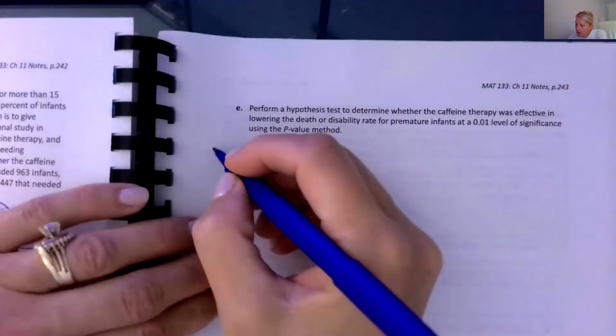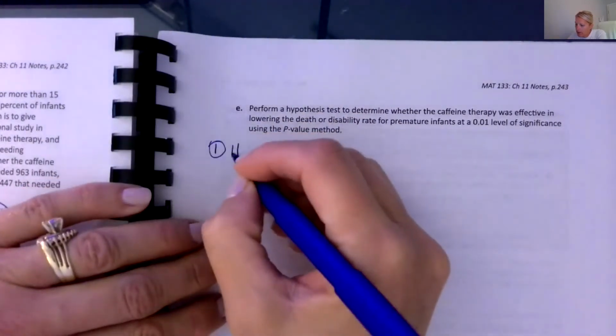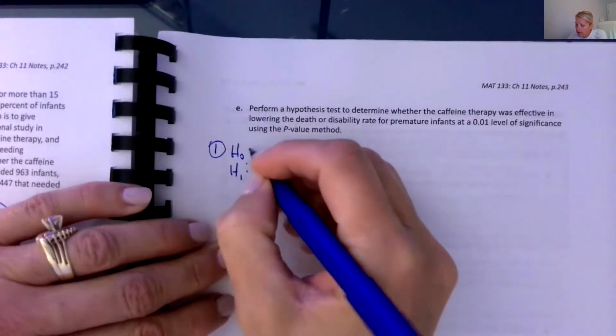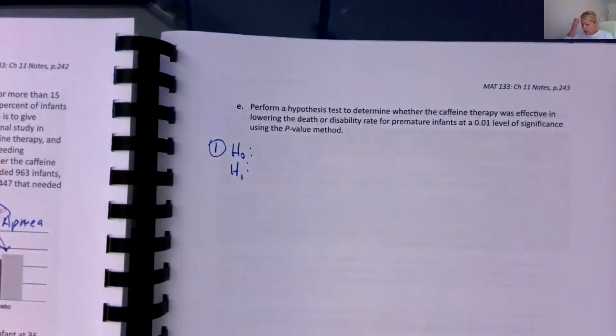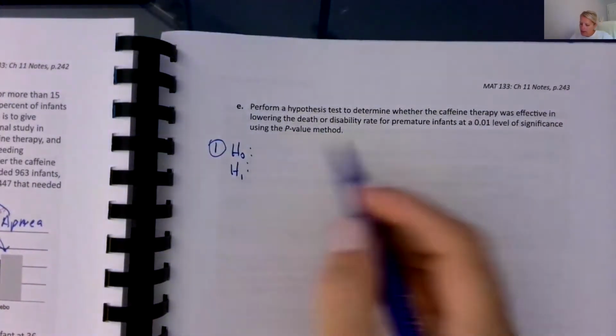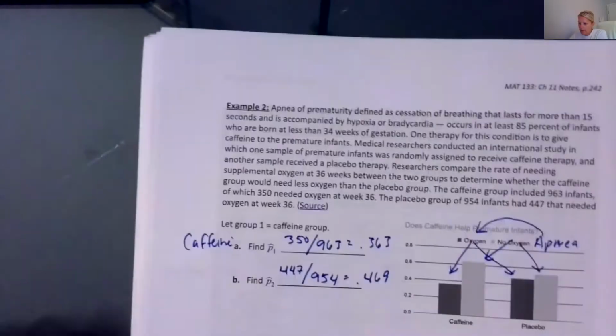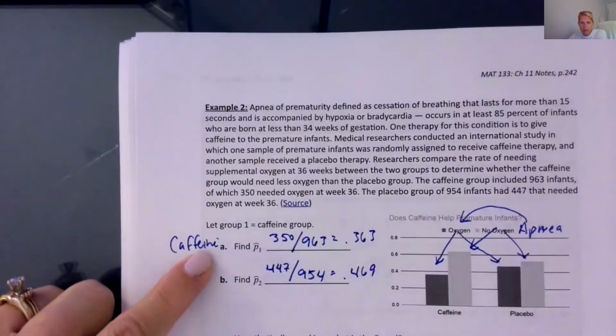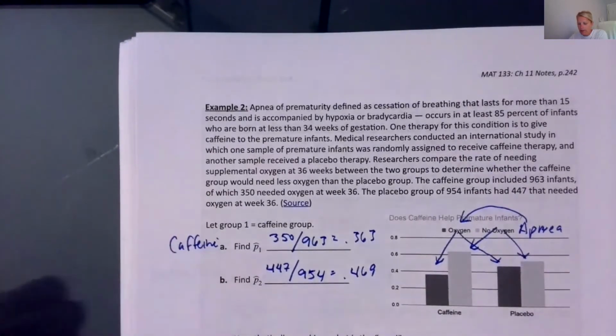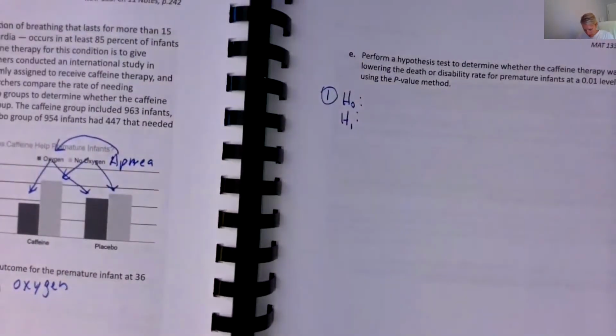Okay, so that means we have to state our hypothesis first. So if we're proposing that it has lowered the rate, then we would assume that the proportion for the caffeine rate would be lower because we're thinking that the caffeine's helping the babies. So that's what we're proposing here. So that's going to be our hypothesis.